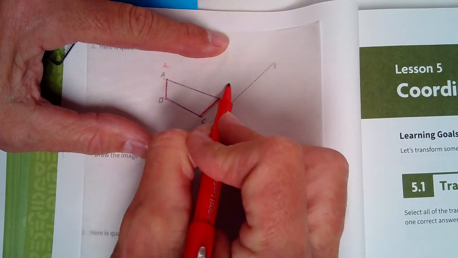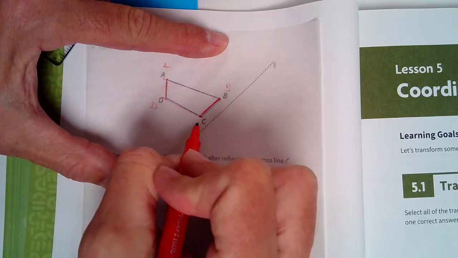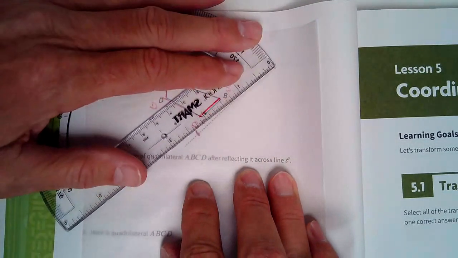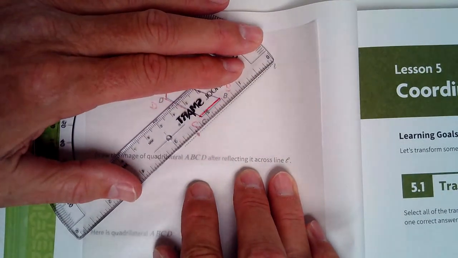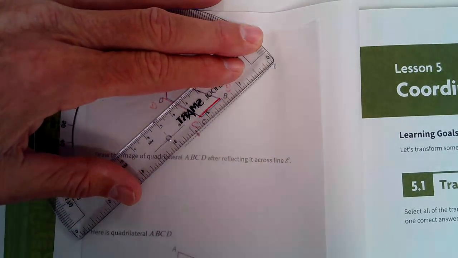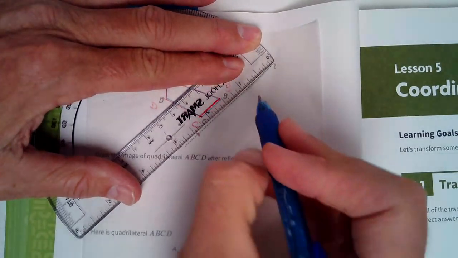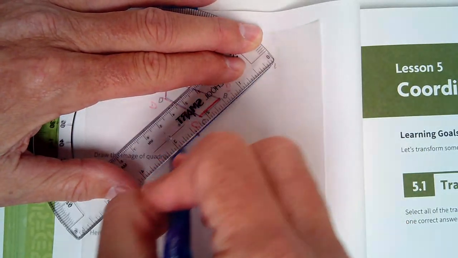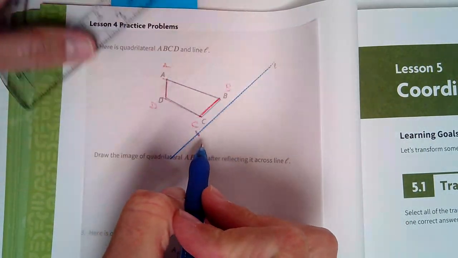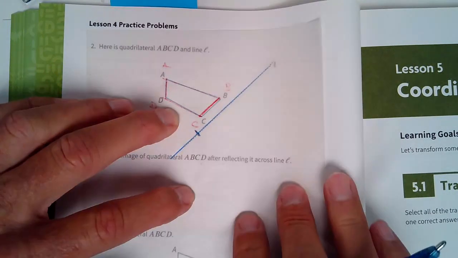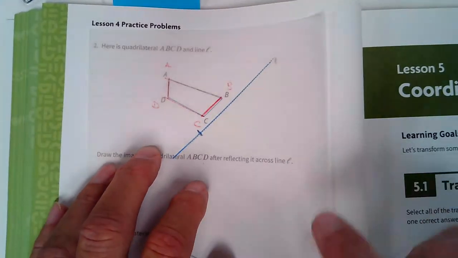I'll call it A, B, D, C. All right. Now I'm also going to redraw this line. I'm going to use something that you guys can see a little better with. Line L.